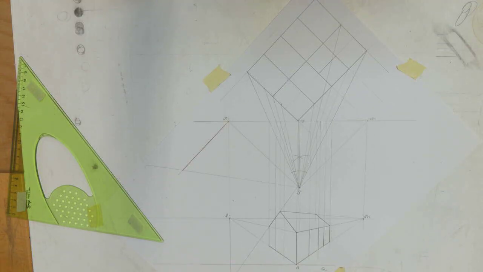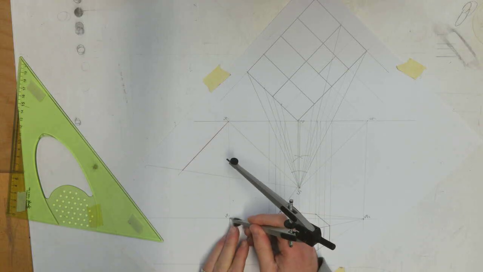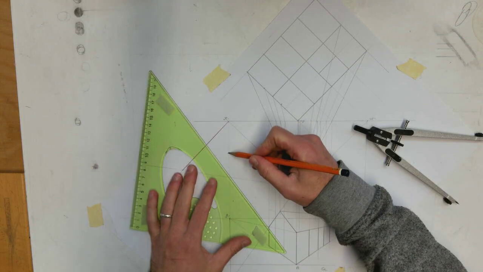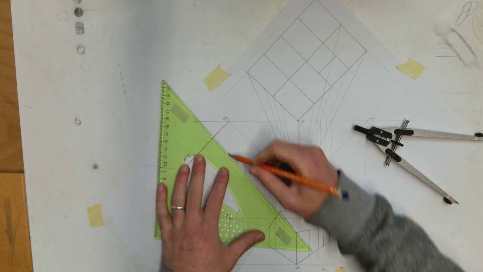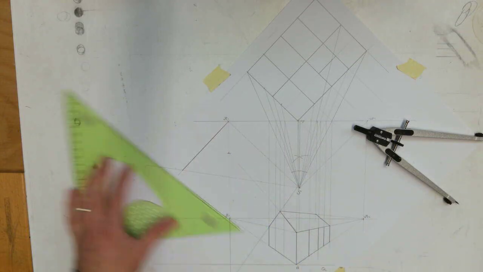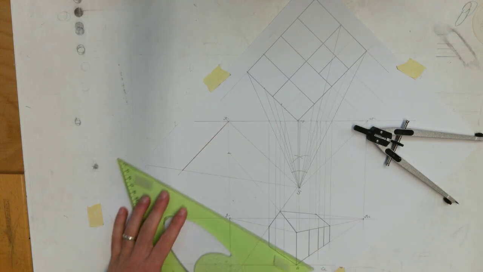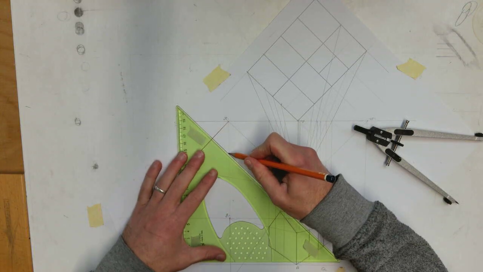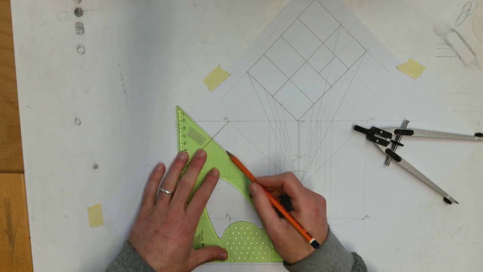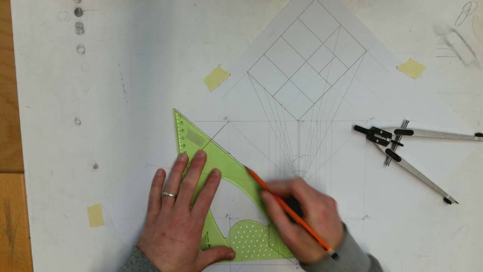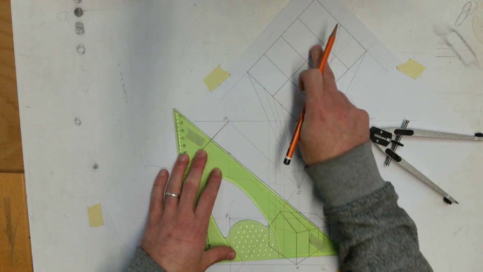What I can also do is, if I want, I could take that same distance, swing it both. And you'll see I'm going to get the exact same result here. If I was to join this point back to here, you can see it's the same thing. And what I can do then is I can use that vanishing point, the auxiliary one, to get these lines on the roof here instead of having to take them down each time.